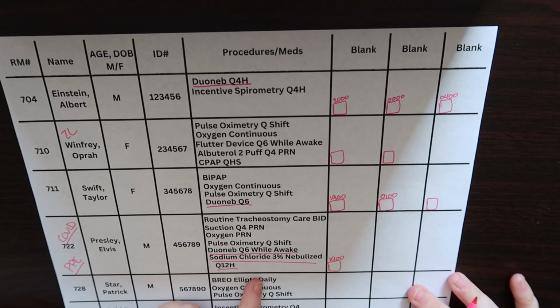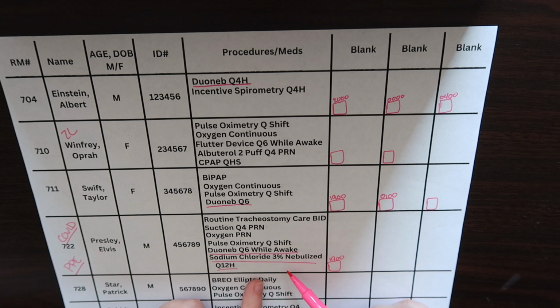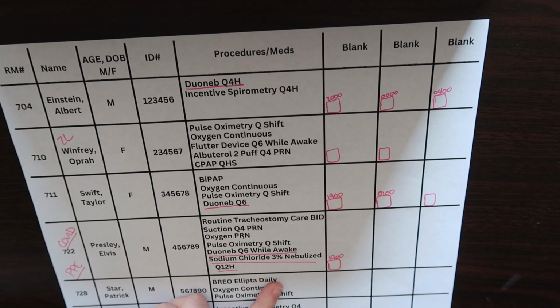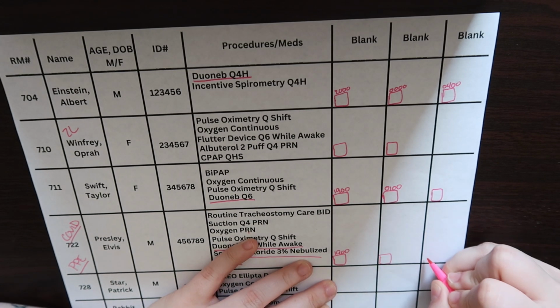So Elvis here, along with his 2 scheduled meds, is also on oxygen as needed, and he also has a trach. So he gets trach care and a Q4 suction. Nurses, and this is kind of strange, in my hospital do trach care, so we don't have to worry about that, but we do have to go in and suction our trach patients Q4. So I will go and see him every round.